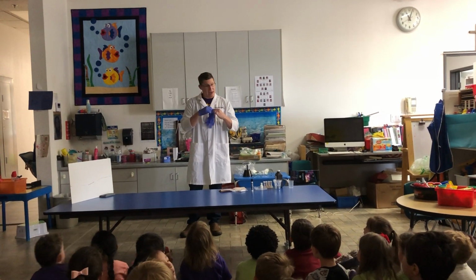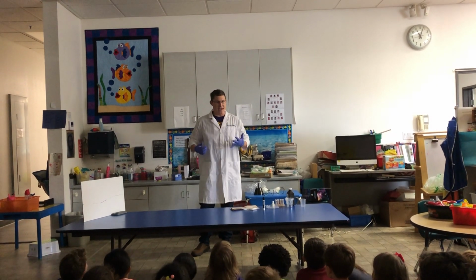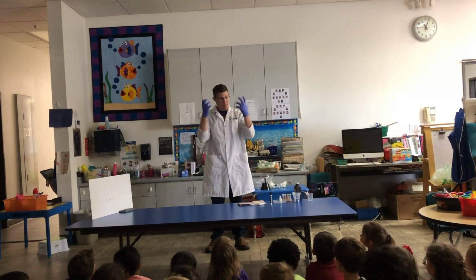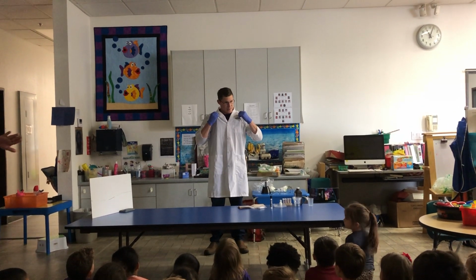This is what you do when you do a chemistry experiment. You always make sure you have your safety stuff. You have your glasses, you have your gloves, and you have your lab coat.